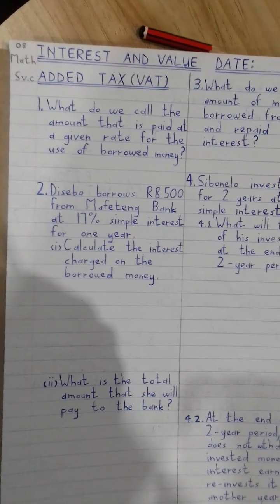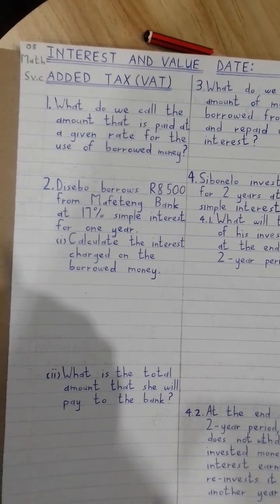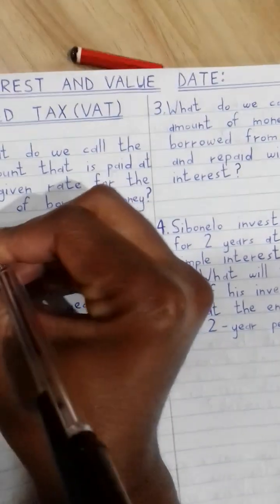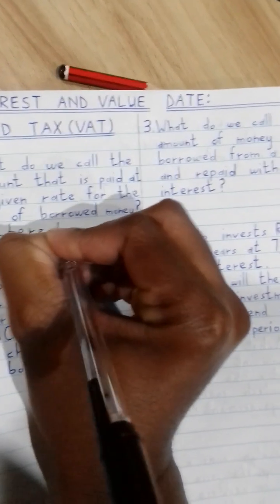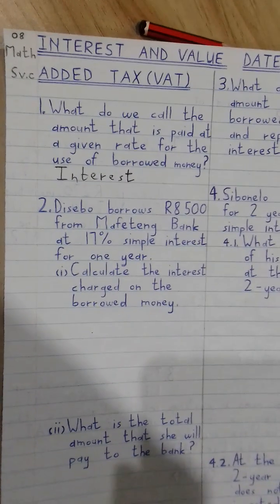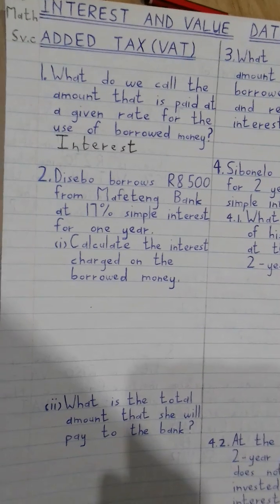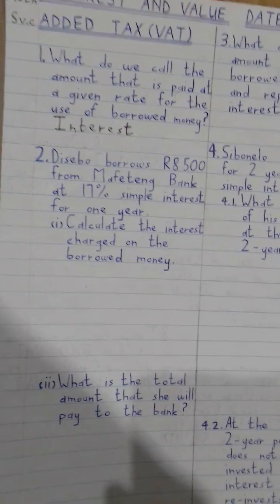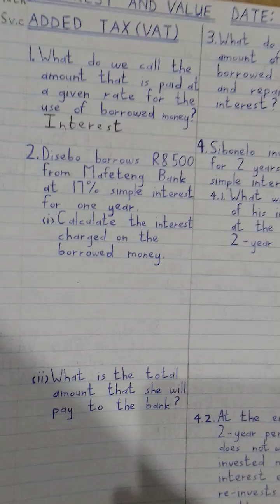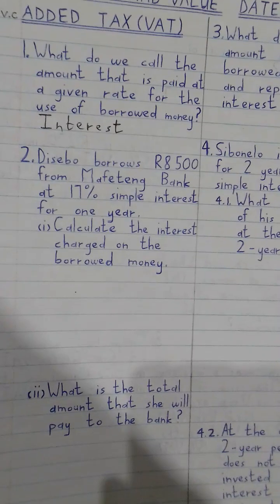So number 1 states, what do we call the amount that is paid at a given rate for the use of borrowed money? That amount is called interest. Number 2 states, Disebo borrows 8,500 rand from Mafeteng Bank at 17% simple interest for 1 year. Roman numeral number 1 states, calculate the interest charged on the borrowed money.